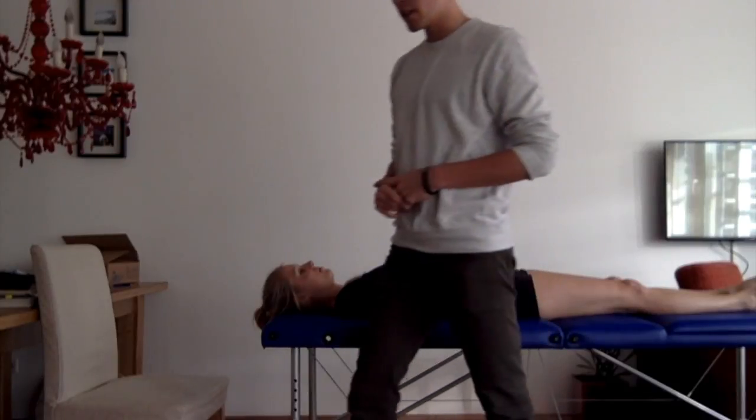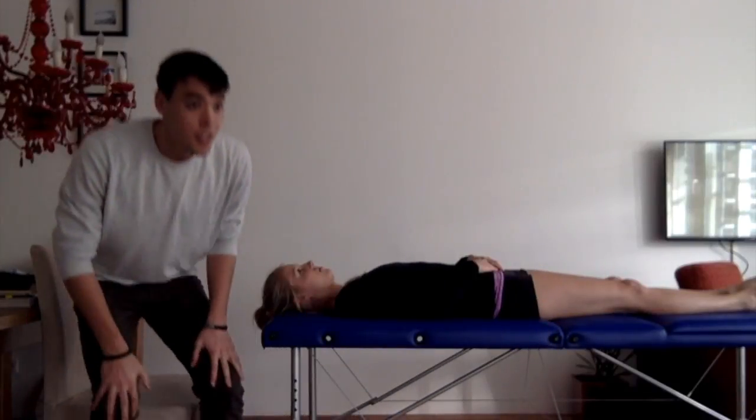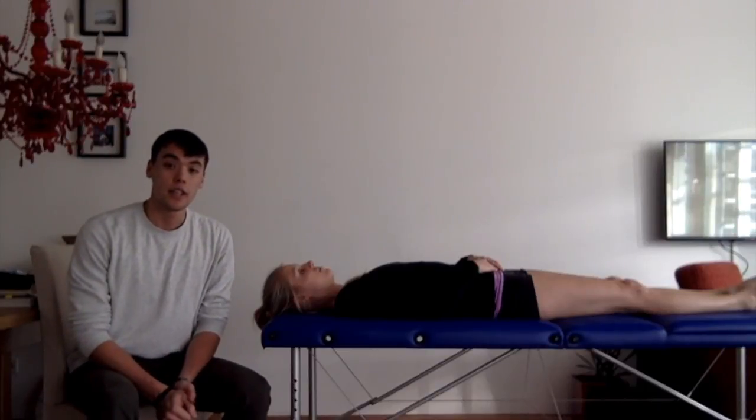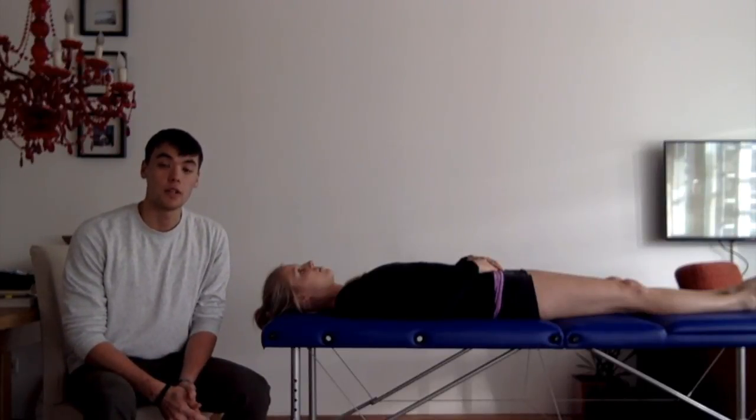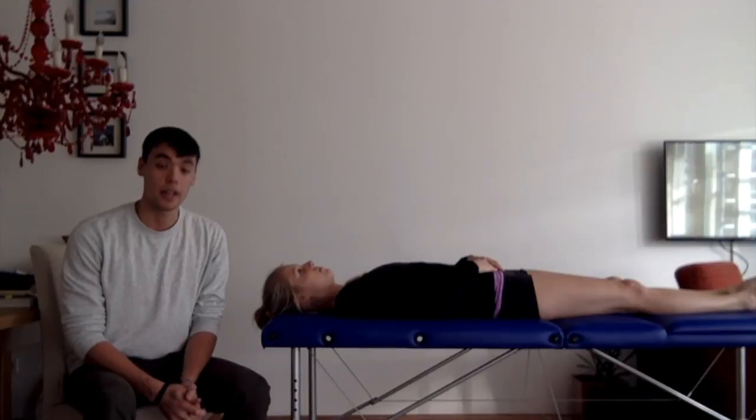If 4 out of the 4 tests are positive, then there's a 90% chance of cervical radiculopathy. And that was the cluster of Wainner.